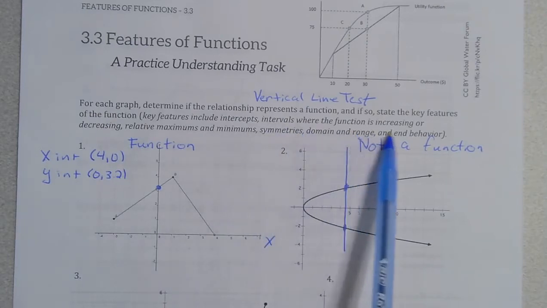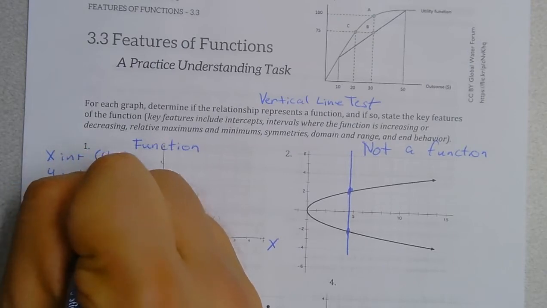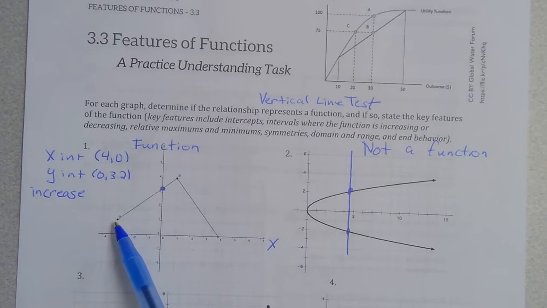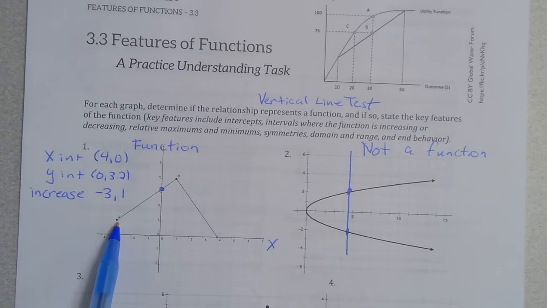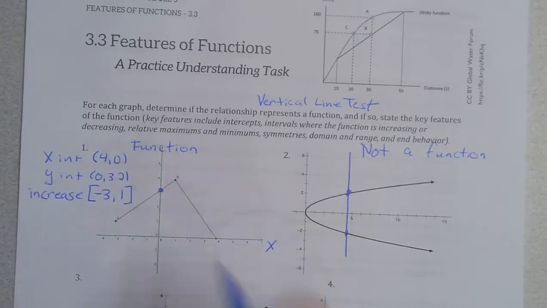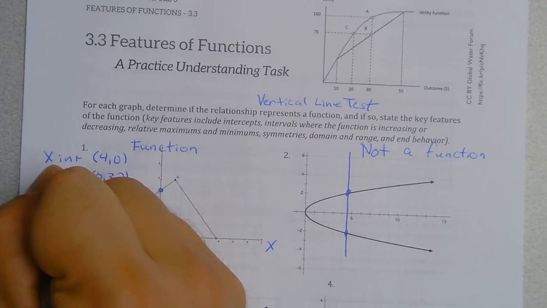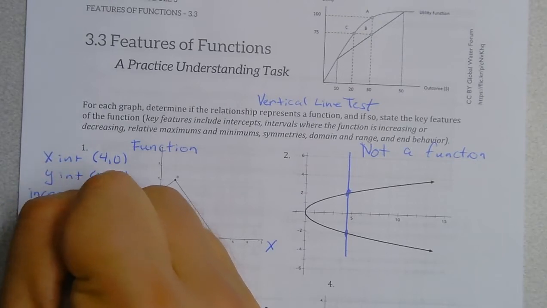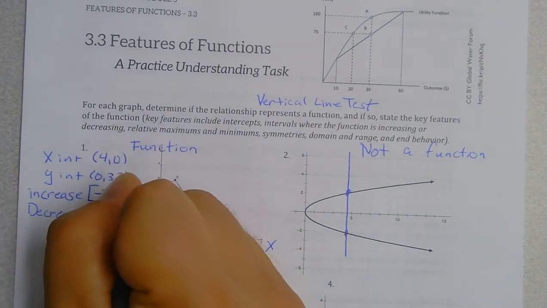So now we're going to look for intervals of increasing. So I'm just going to put increase. And I notice that the function is increasing when x is between -3 and 1. And then remember, the function can be at -3 and it can be at 1. So I use brackets around there. And then also, where is the function decreasing? So the function decreases from 1 to about 4.